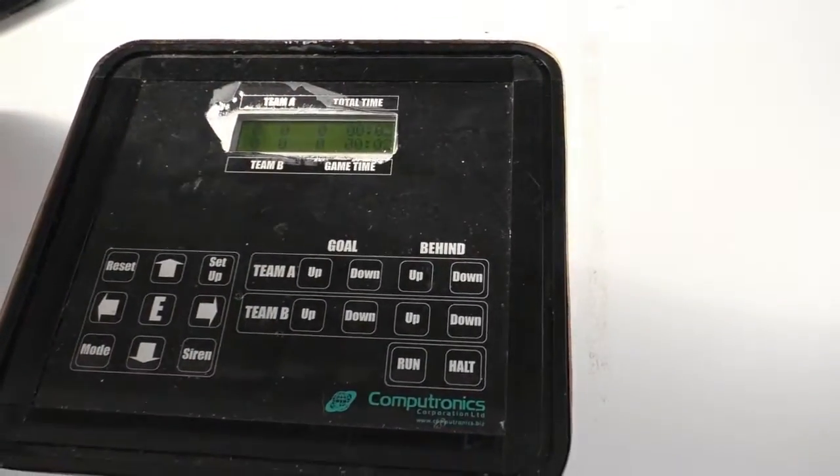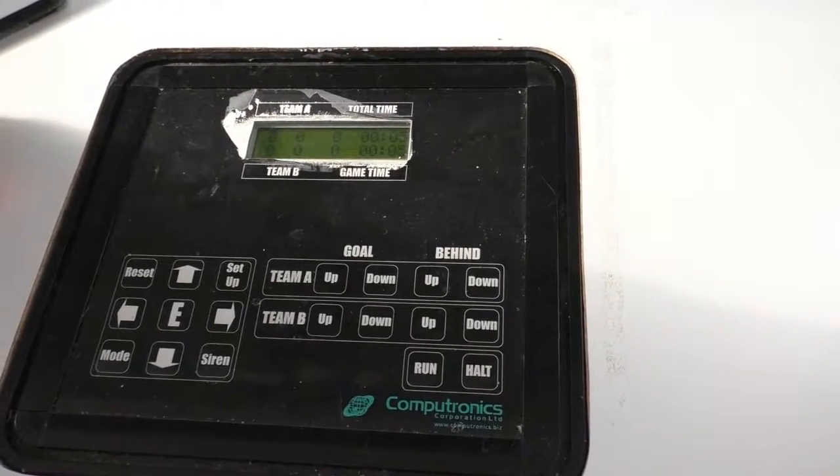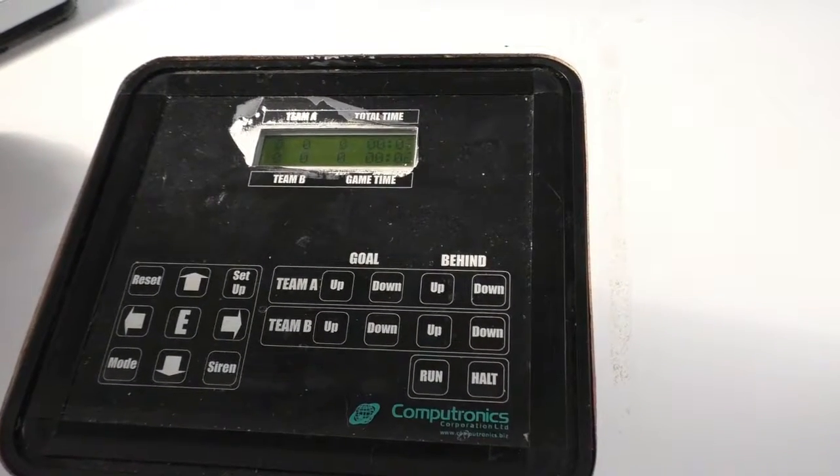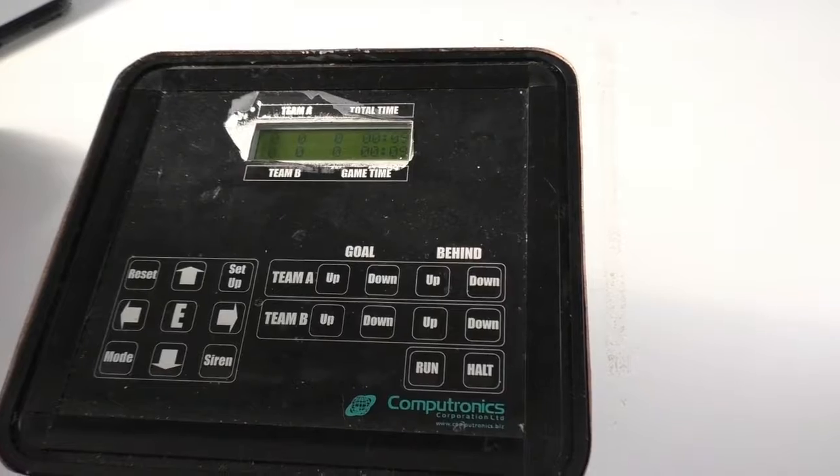As you can see, the clock has started running. And that's the demonstration on how to set up the main panel at Youngtown Football Oval. Thank you.